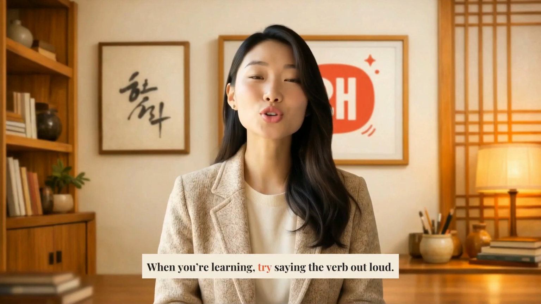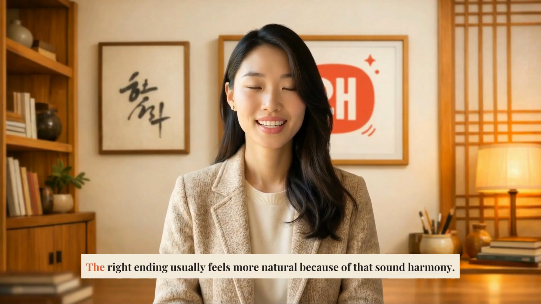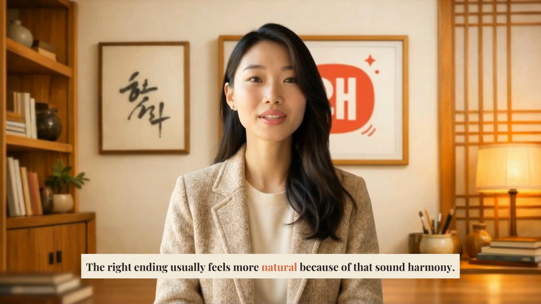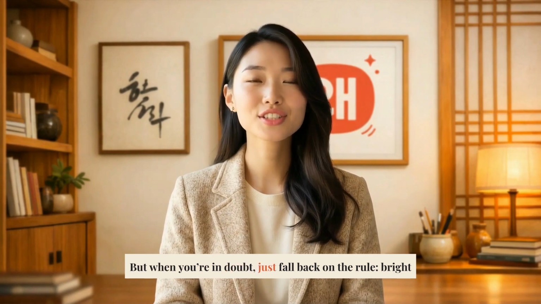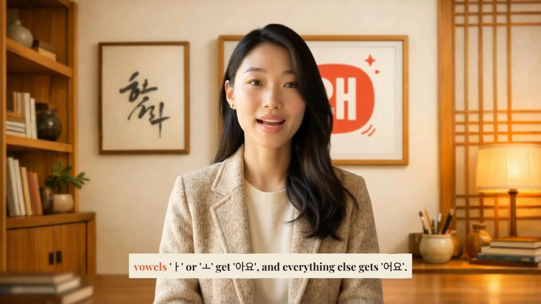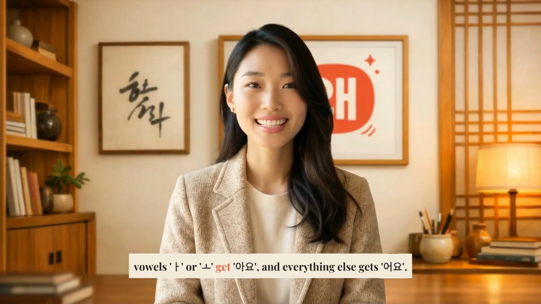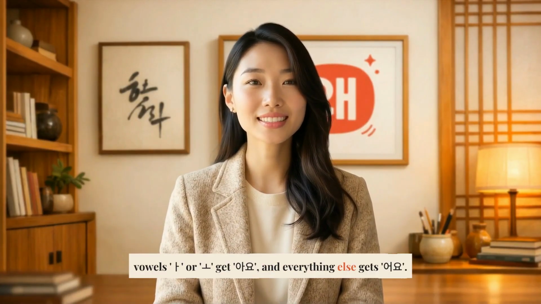When you're learning, try saying the verb out loud. The right ending usually feels more natural because of that sound harmony. But when you're in doubt, just fall back on the rule. Bright vowels, a or o, get ayo, and everything else gets eoyo.